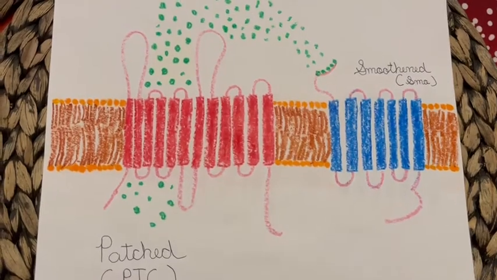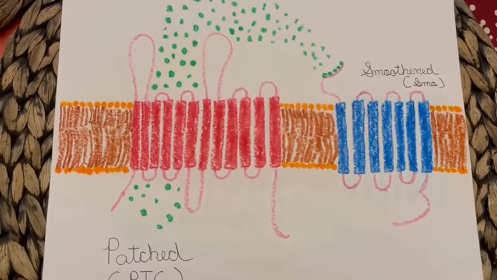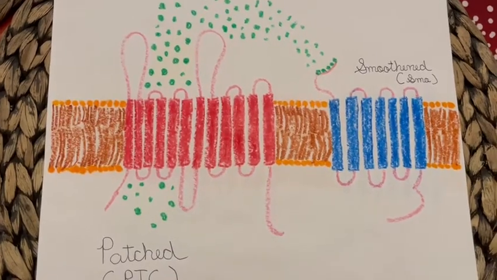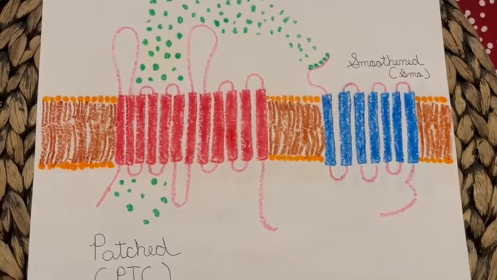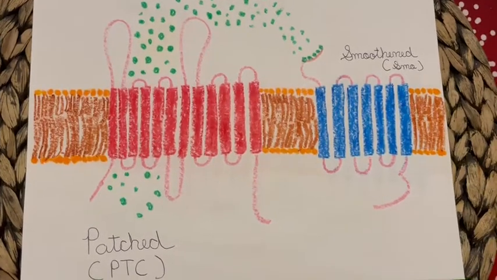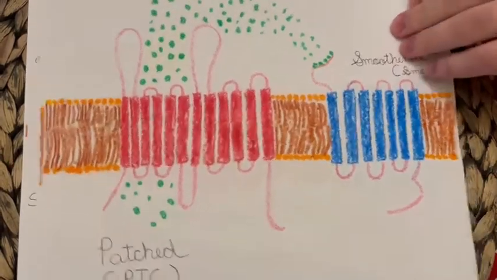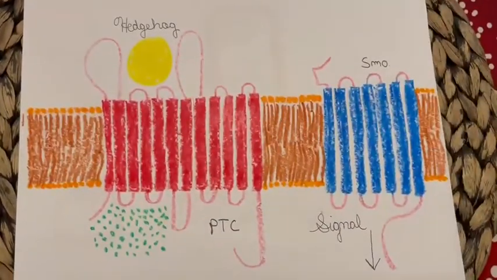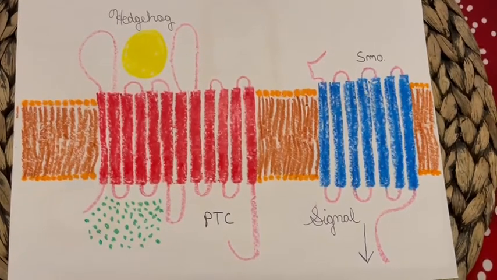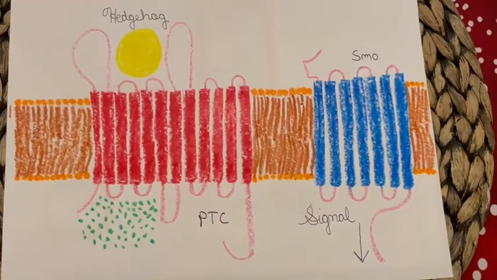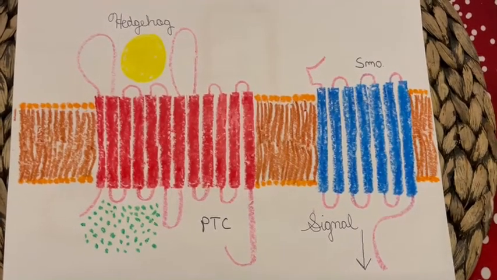Smoothened is not where hedgehog binds, but hedgehog does control the activity of smoothened. Without the presence of hedgehog, patched inhibits the signaling of smoothened. Patched does this by pumping inhibitory molecules across the cell membrane where it acts to inhibit smoothened directly. Upon hedgehog, depicted in yellow here, binding to patched, patched function of inhibiting smoothened is blocked, which allows smoothened to activate and transmit its signal function.